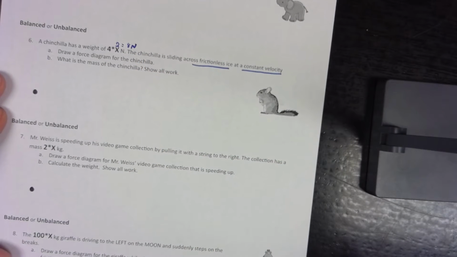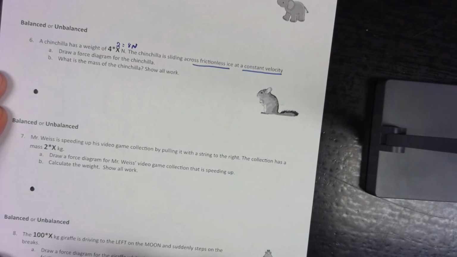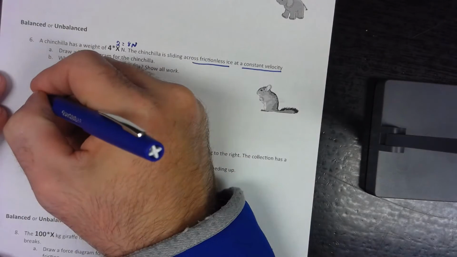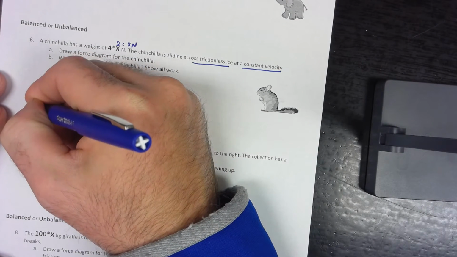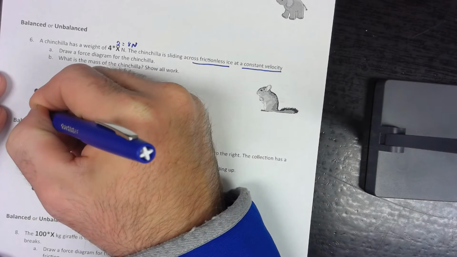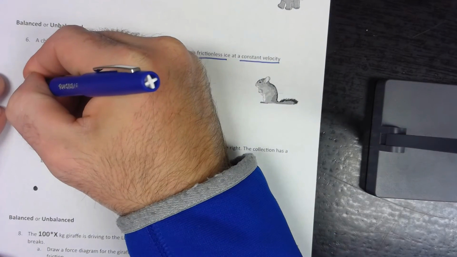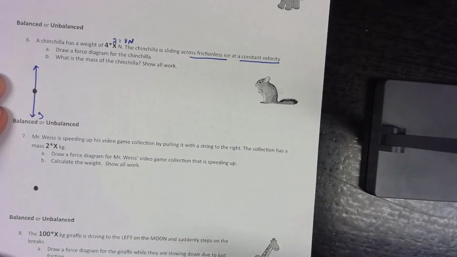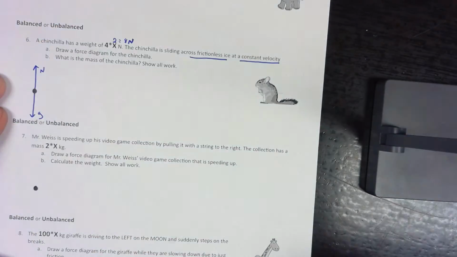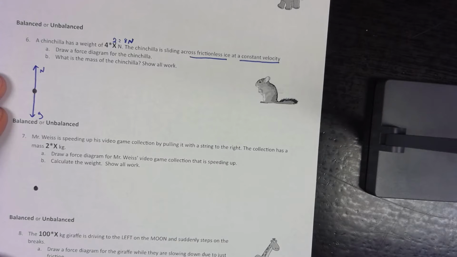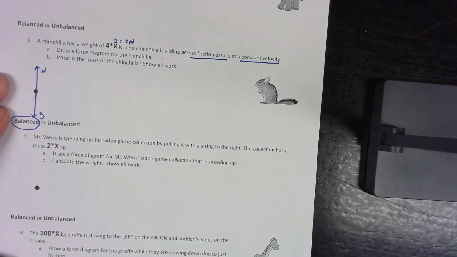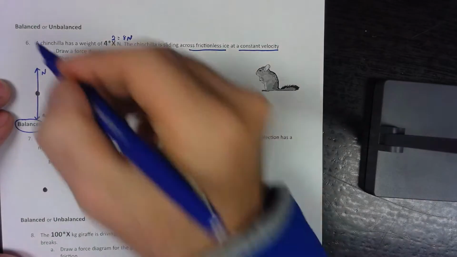All right, so draw a force diagram for the chinchilla. So the chinchilla is on a stable surface, right? So we know there's gravity coming down. And since it is a stable surface, we're going to have an arrow going upward for normal force, right? And both of these arrows are the same size, so that means the forces are balanced here, okay? All right, so we did part A.